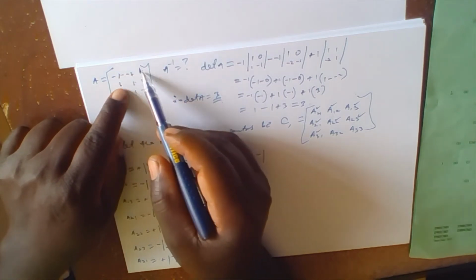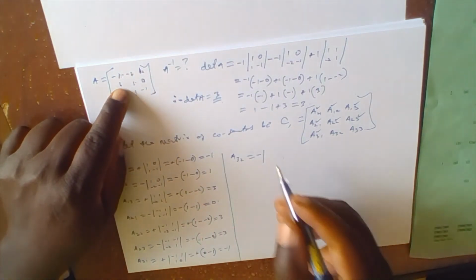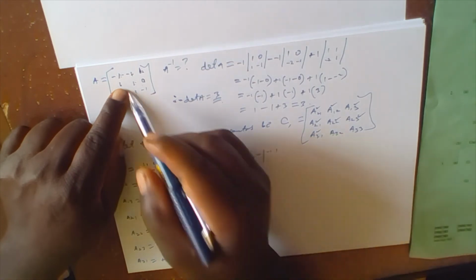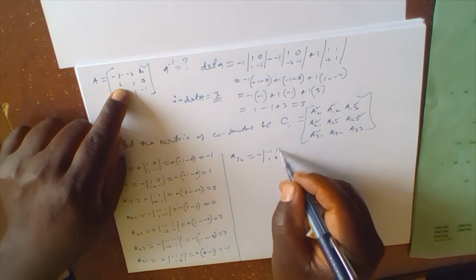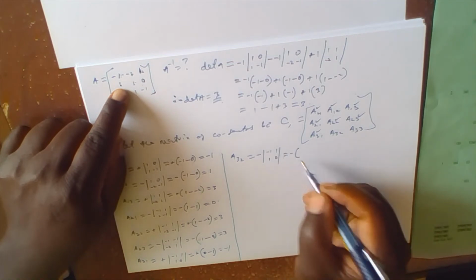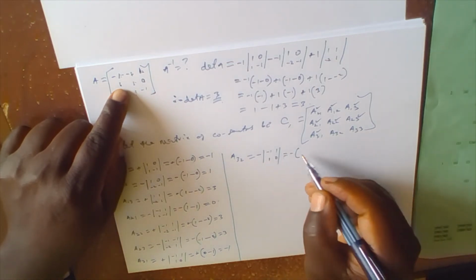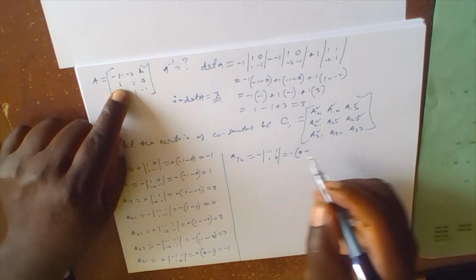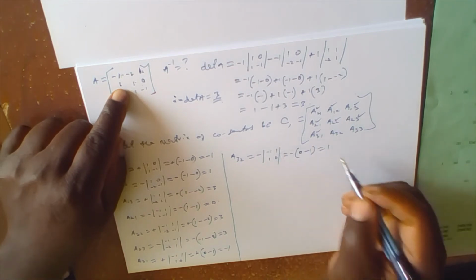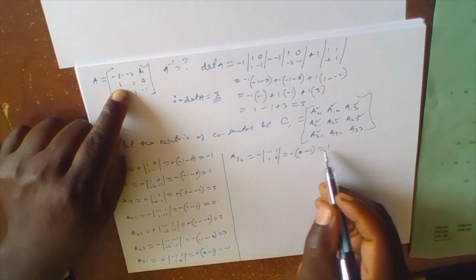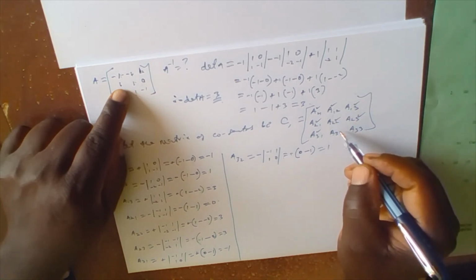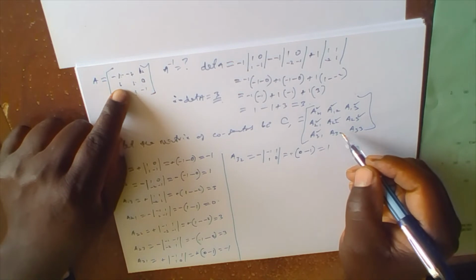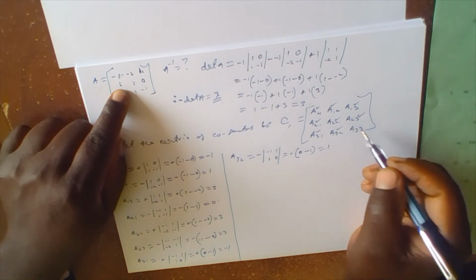So we remain with this -1, +1, +1, 1, 0. So 0 times -1, you have 0, minus 1 times 1, you have 1. So this equals 1 because we have negative here, negative will be positive. So we are done with this.